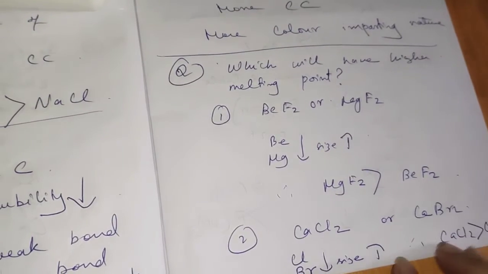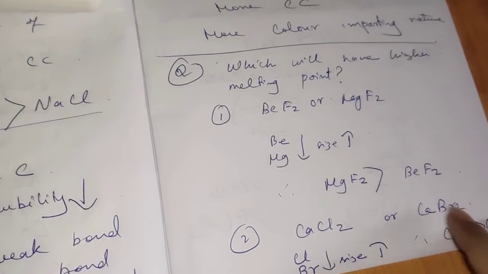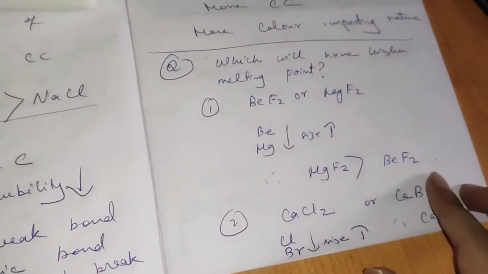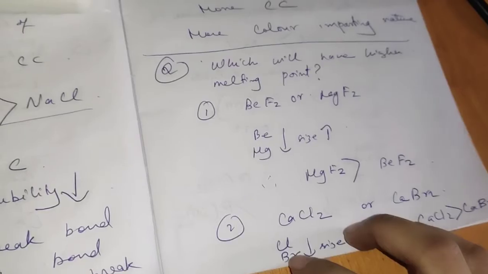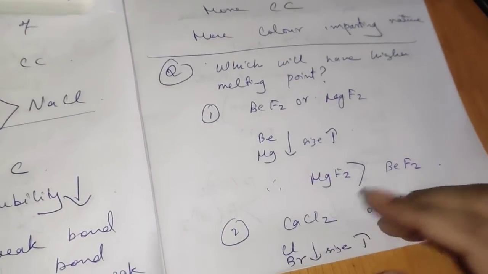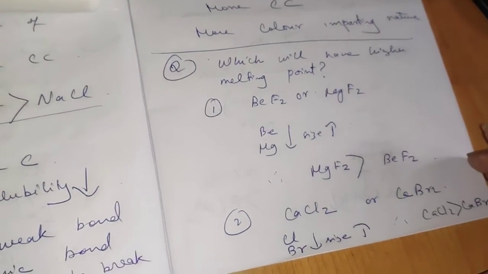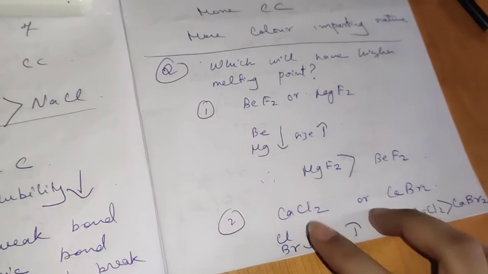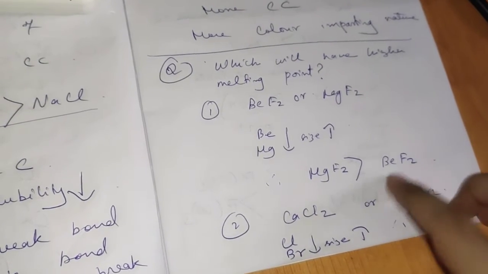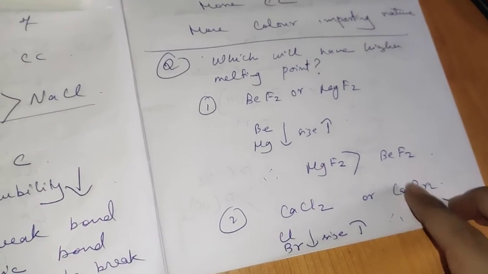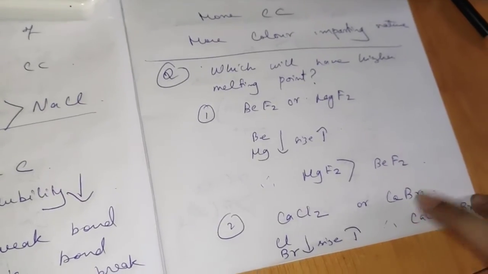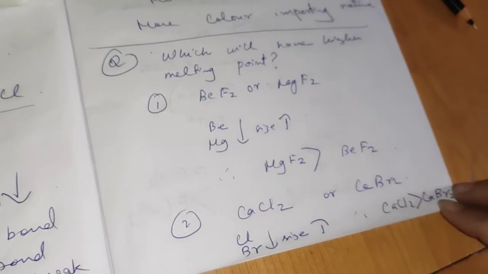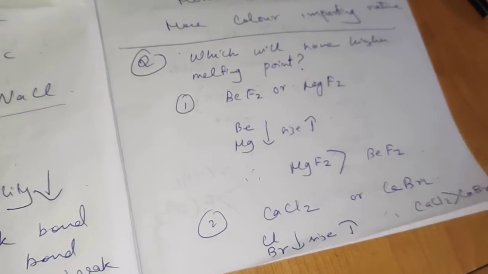Again, let's have a look at this one. Calcium chloride or calcium bromide. Here the cations are the same, but the anions are different. Chlorine and bromine are halogens, group 17. So first comes chlorine, then comes bromine. So here, as we go down the group, the size increases, and in case of anions, I have told you, the greater the size, the more will be the covalent character. So between calcium chloride and calcium bromide, the covalent character of calcium bromide will be more, therefore its melting point will be less. Therefore calcium chloride will have a higher melting point than calcium bromide.